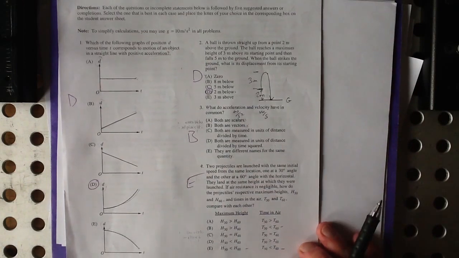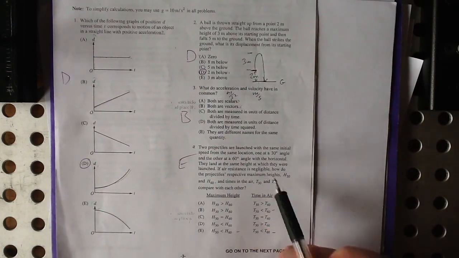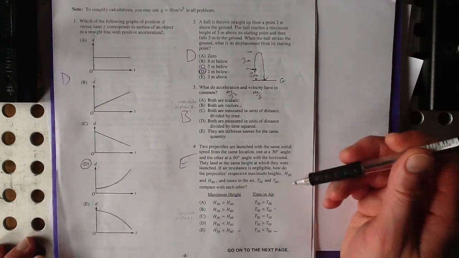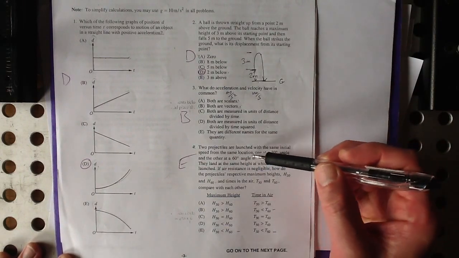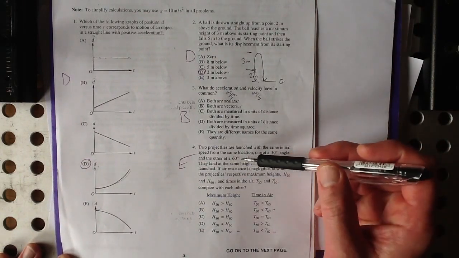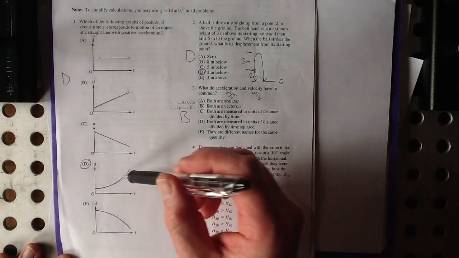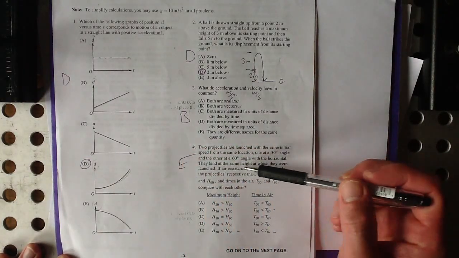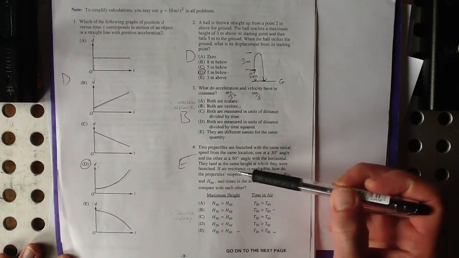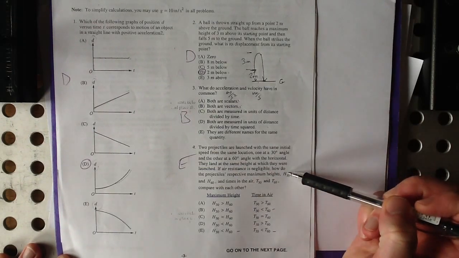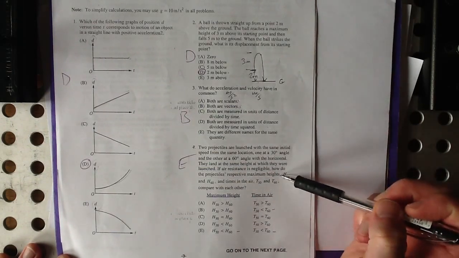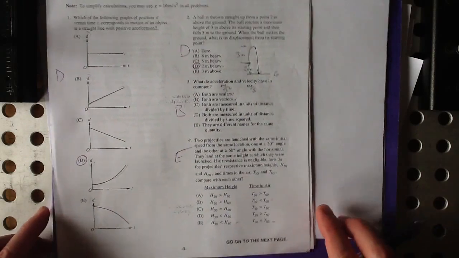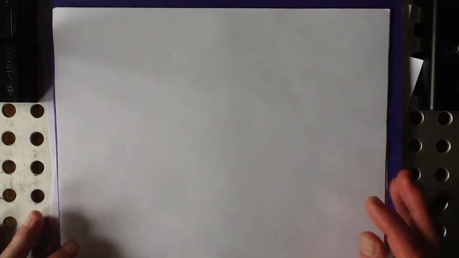Number 4, two projectiles are launched with the same initial speed from the same location, one at a 30-degree angle and the other at a 60-degree angle with the horizontal. They land at the same height at which they were launched, so just like from ground to ground. If air resistance is negligible, how do the projectiles' respective maximum heights and times in the air compare with each other? Well, let's make a little picture, and we want to write out a little bit of work for this one.